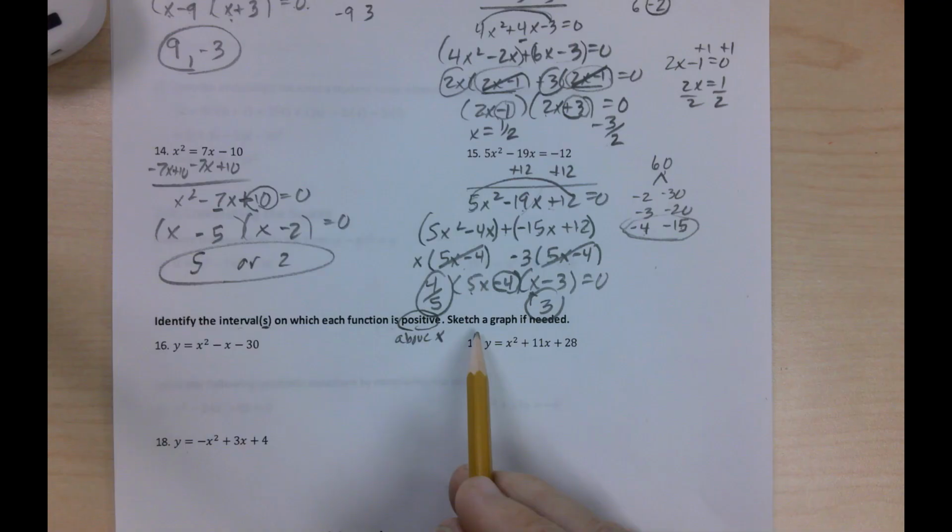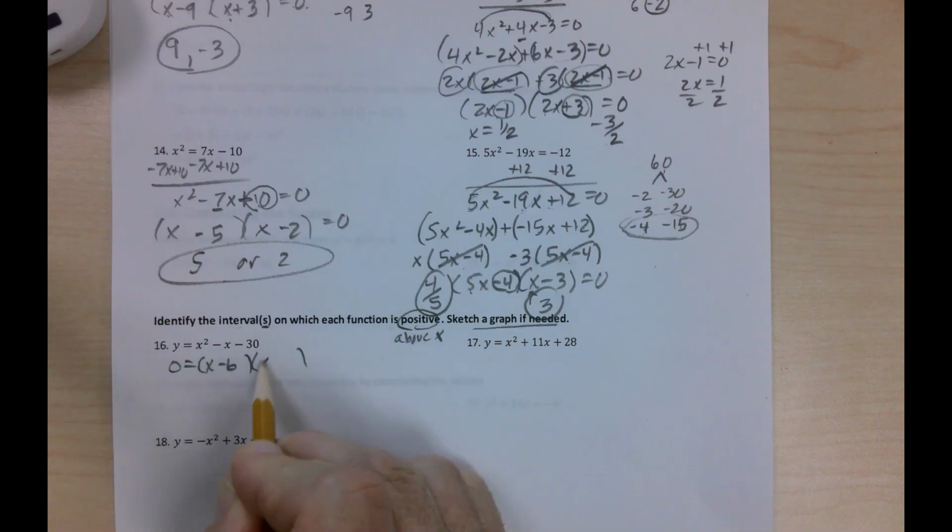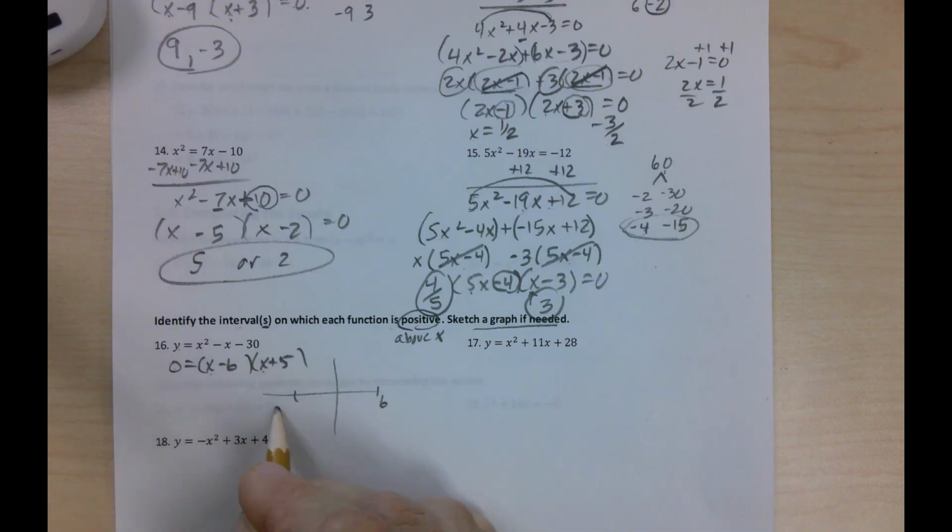So, what you do, step 1, is you find the zeros. X plus 5. And again, these are our zeros. Notice how I put the y equal to 0. So, x would be 6. Here, it's a happy face. We don't need to know what it looks like, but that's what it kind of sort of looks like.